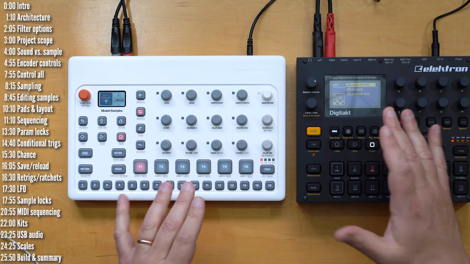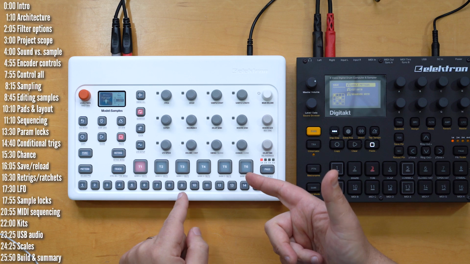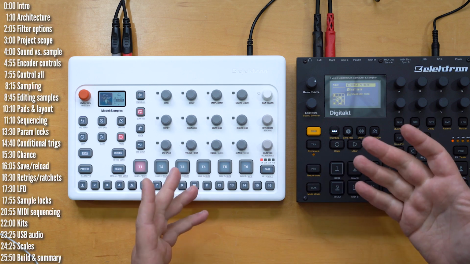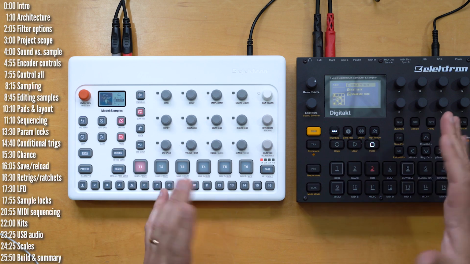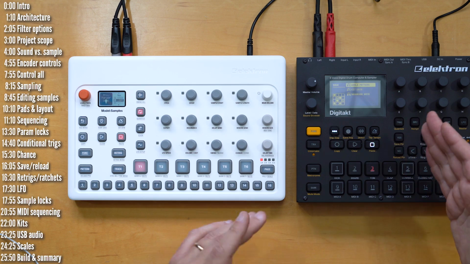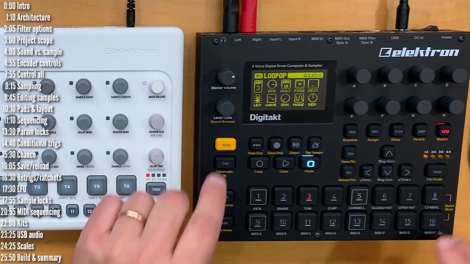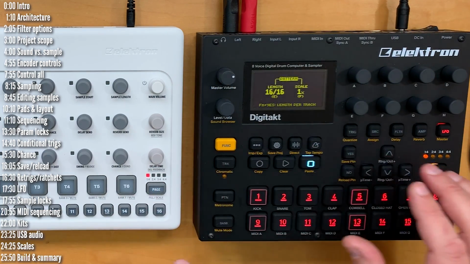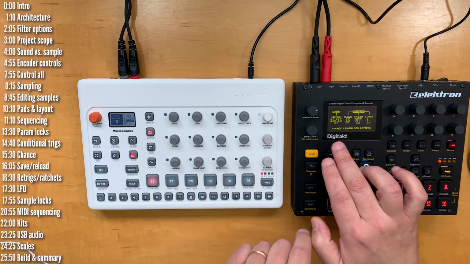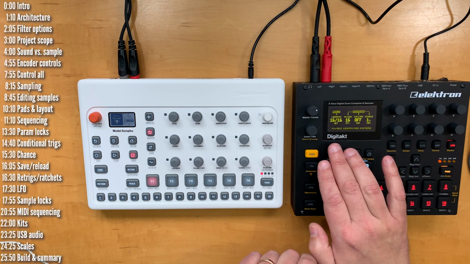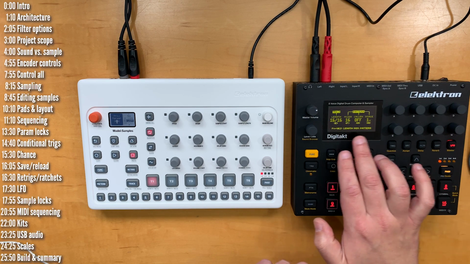Another way these two are different is scales, and here Model Samples has the edge. Scales in Elektron terminology aren't major, minor, or Dorian scales, but rather they refer to the length and timing of the different tracks in your patterns. Scales in Digitakt are only polymetric, which means you can set a different length per pattern, but they'll always run at the same speed.